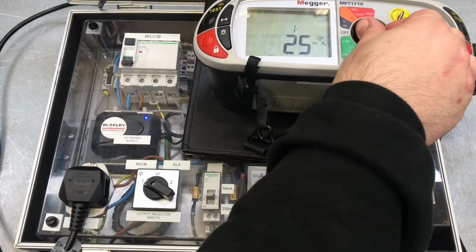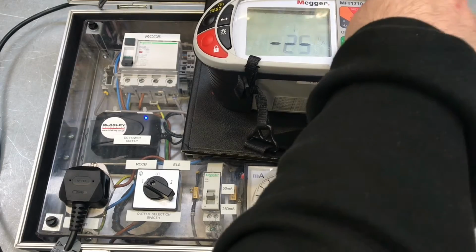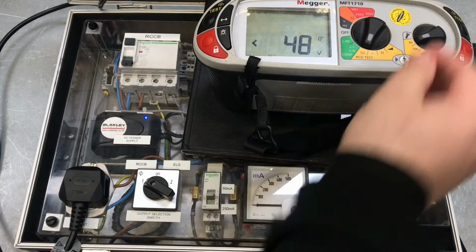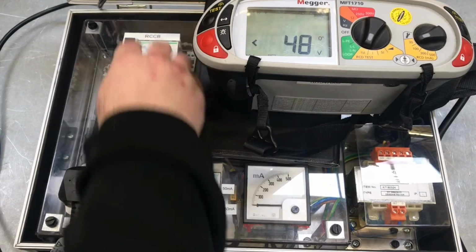So that's fine. You've now tested it, you've certified it, jobs a good 'un. 6 months later, husband's received a shock. You've got to go back and you're thinking, well, what have I done wrong? First thing you do is you get your tester out and say, well, the RCD works, not a problem at all. So again, you'll do your RCD test.